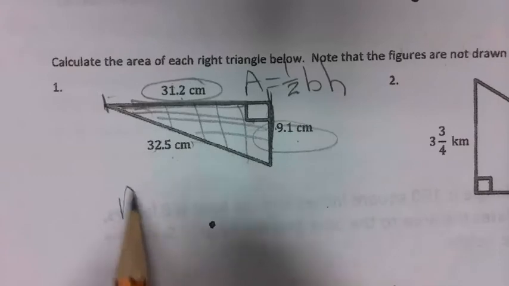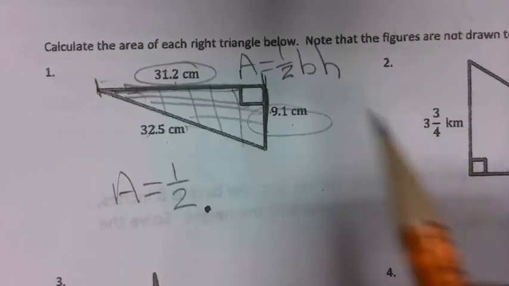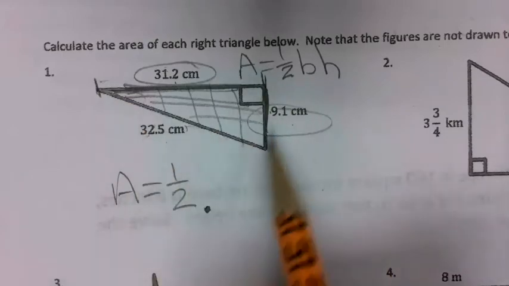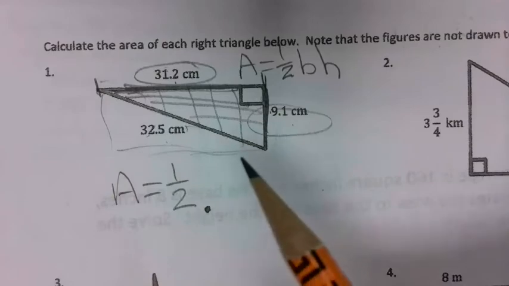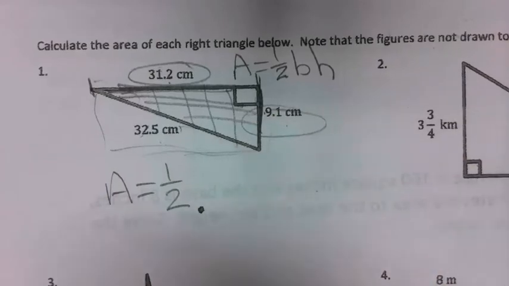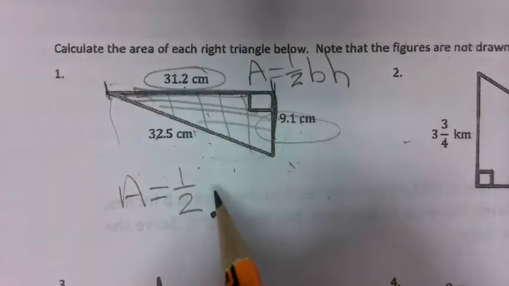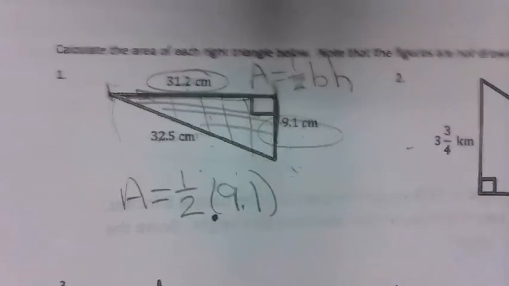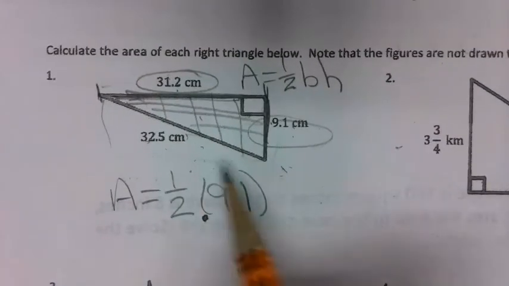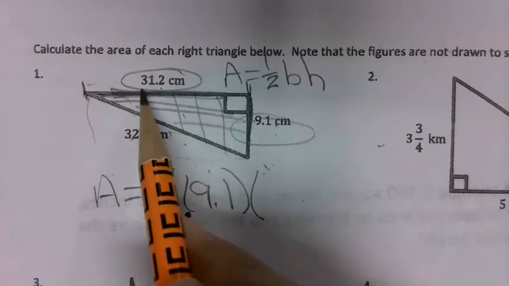So I don't know what A is. That's what I am trying to solve. 1/2 is always part of my formula because you saw in the video, it's 1/2 of if I made this into a quadrilateral. And then I am going to multiply my base. My base is 9.1. Ms. Royce, why are you using parentheses? Because parentheses is another way to show multiplication. And my height is 31.2.